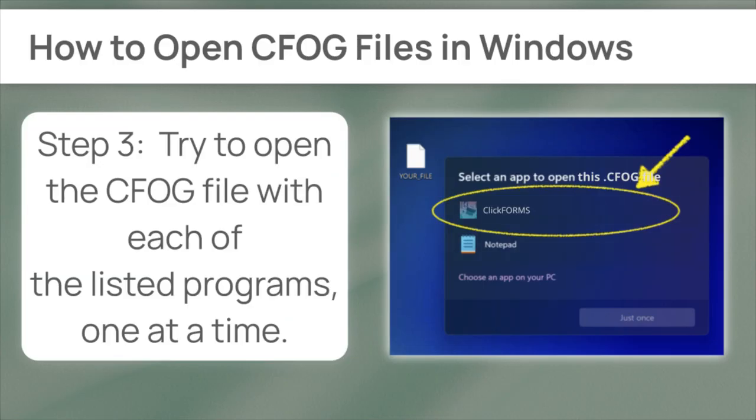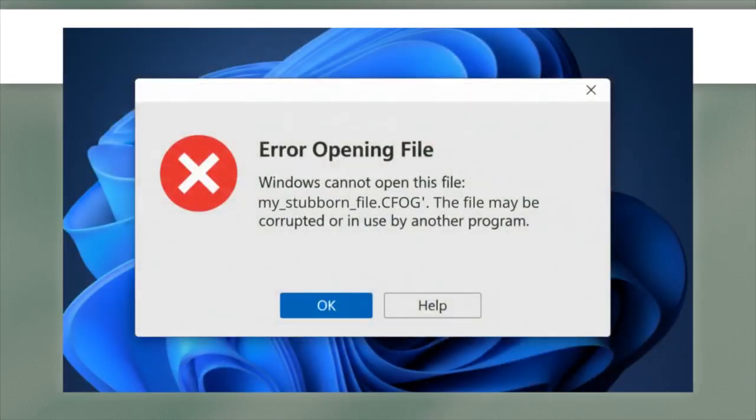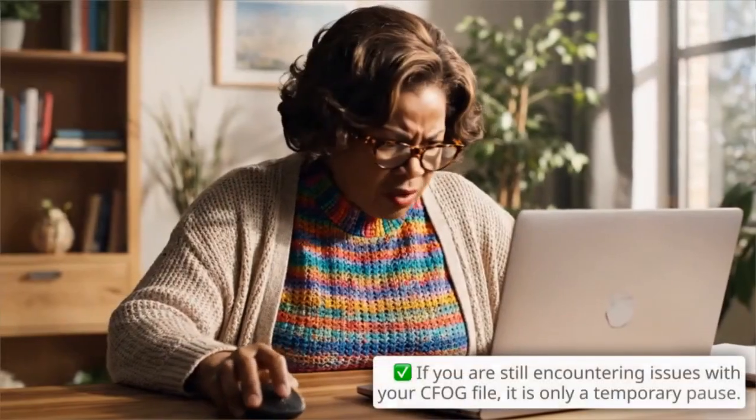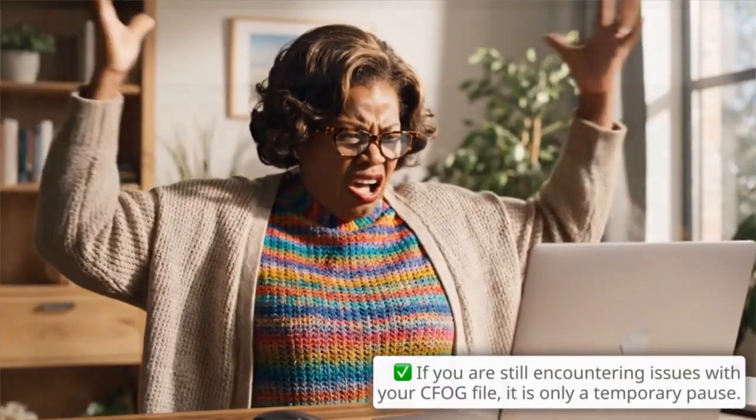Testing eliminates application guesswork. If the CFOG file won't open, don't panic. Before we jump to the universal fix, let's understand why the file is failing. Here are the most common technical reasons you're seeing this error.